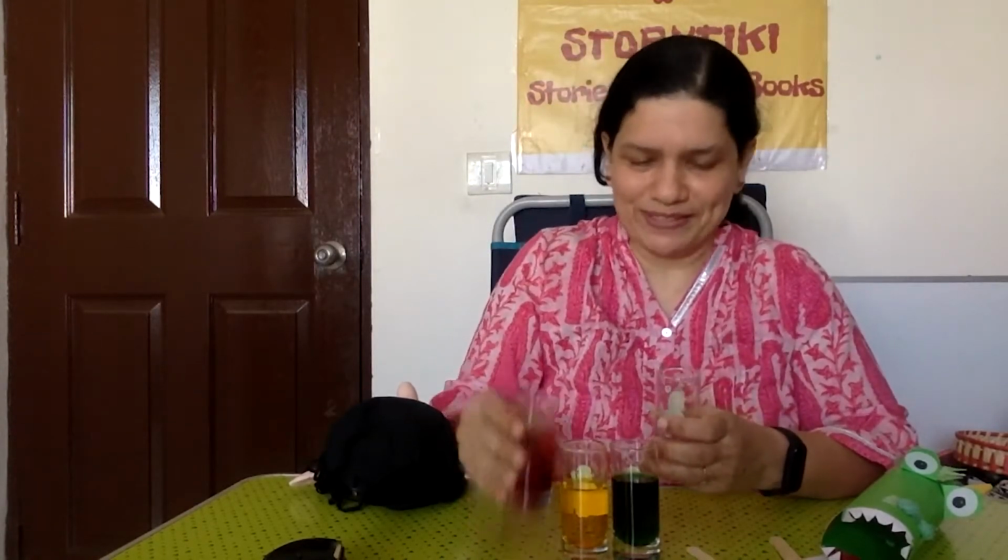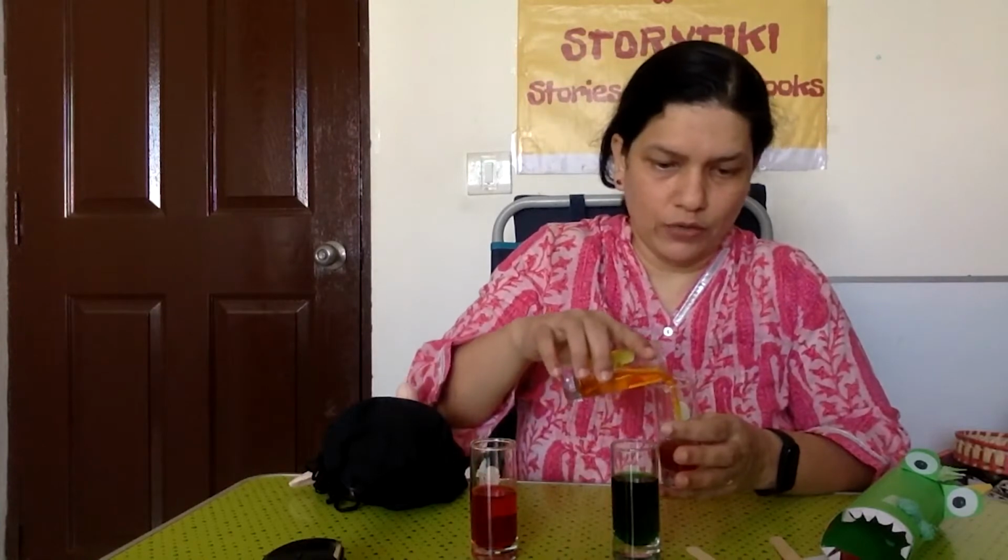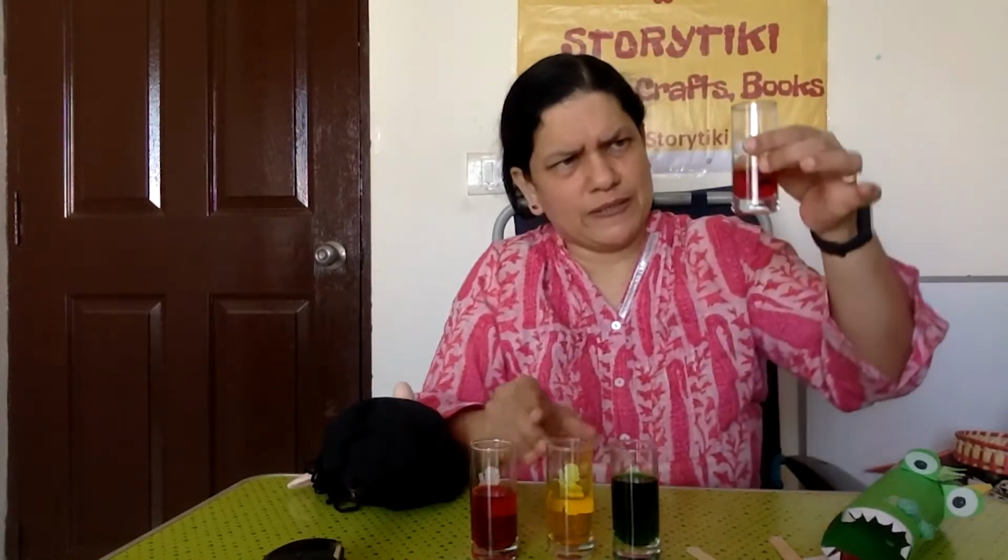"Maybe this will work." And so this time she put the red potion first. Then she put the yellow in it and mix, mix, mix. Do you think this will work? Do you think Barty will be able to breathe out fire this time?